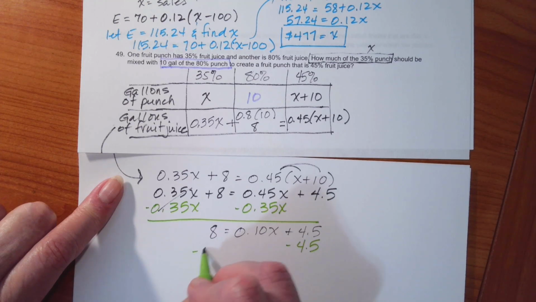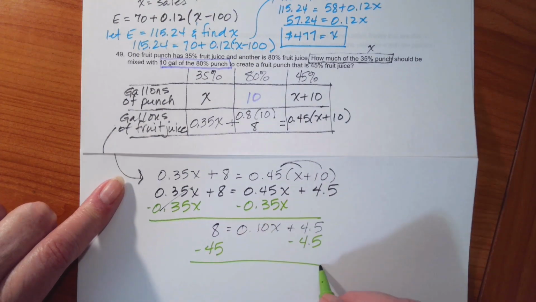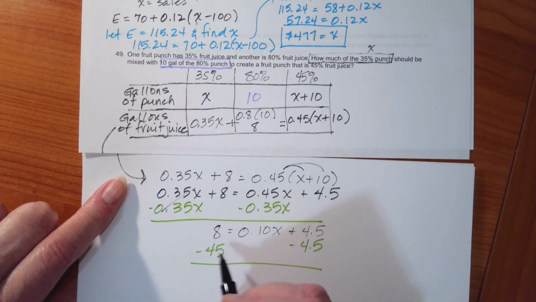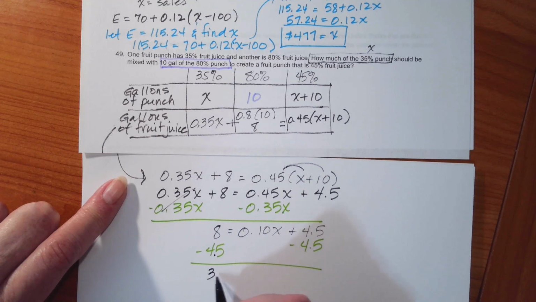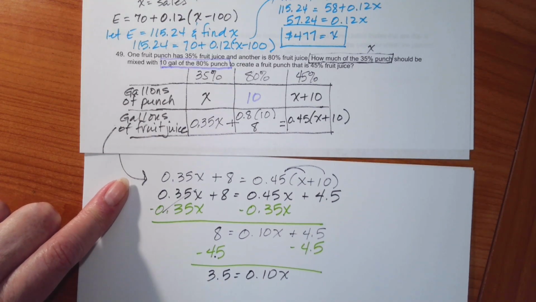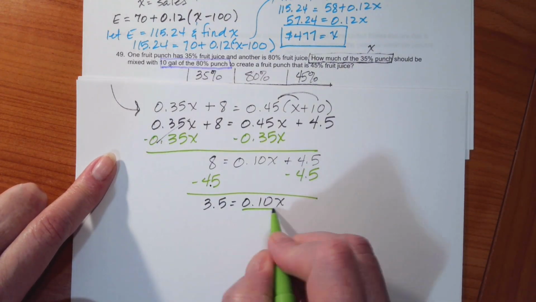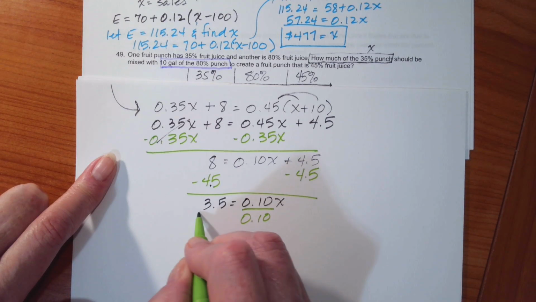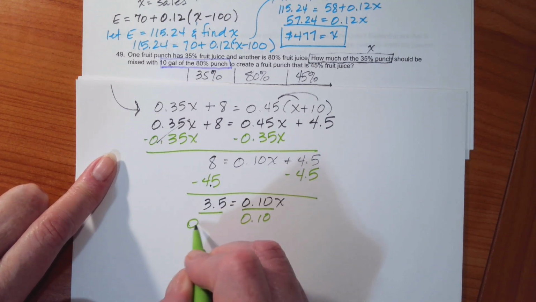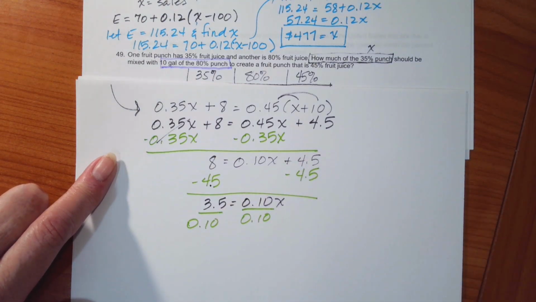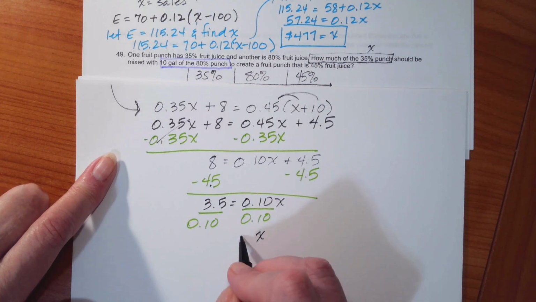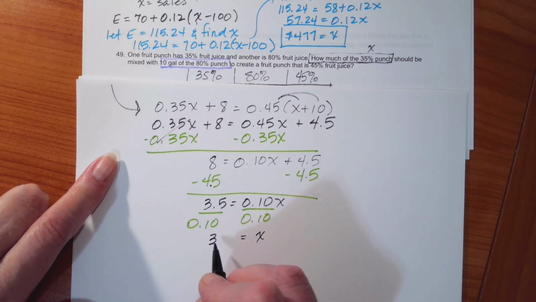Subtract 4.5 from both sides, and that gives me 3.5 is equal to 0.10x. And when I divide by 0.10, I get that x is equal to 35.